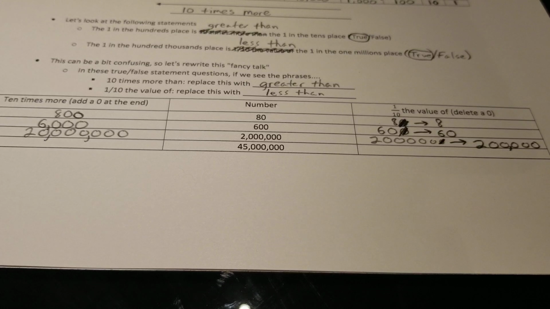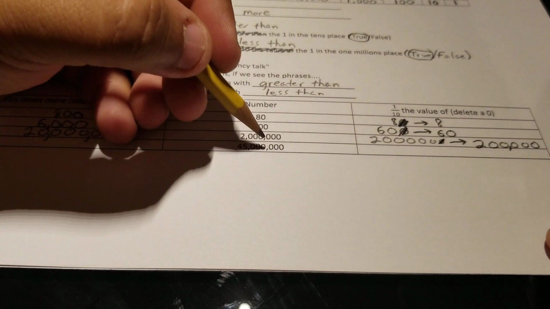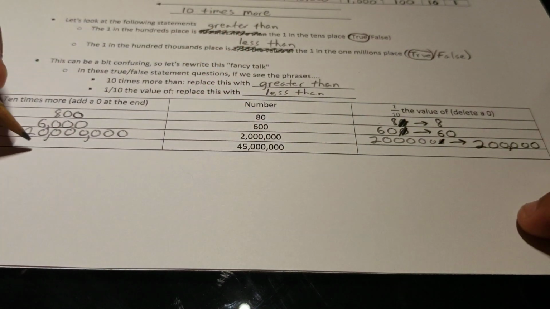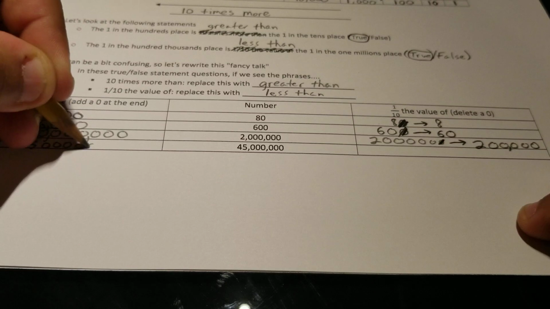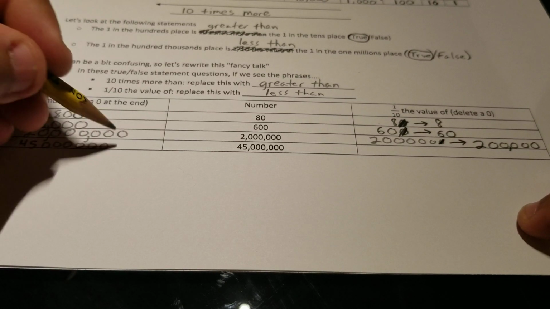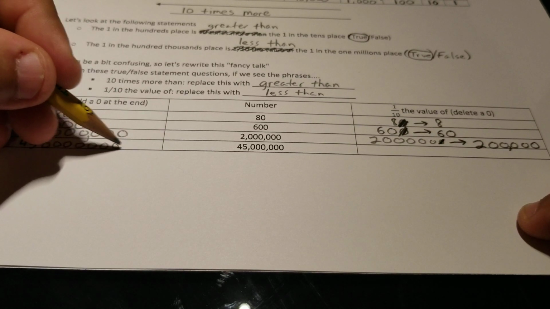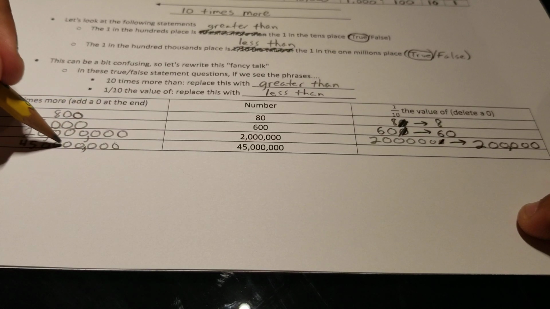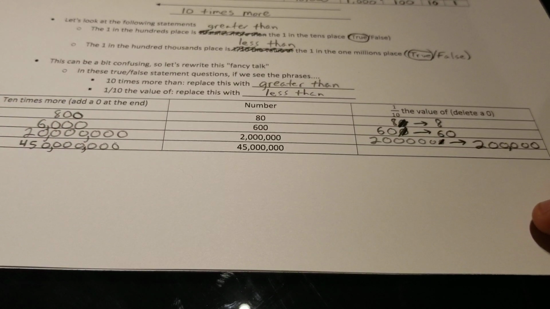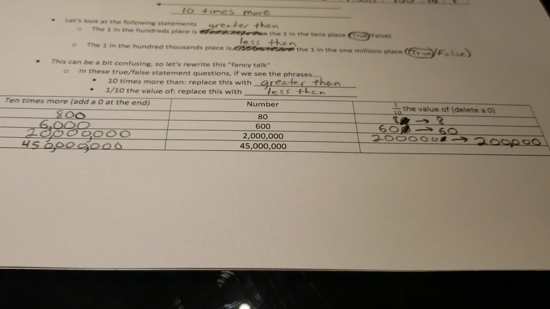My final number, again, I have 45 million, so I'm going to write 45 with my 6 zeros. I'm going to add the 0, and then from right to left, 1, 2, 3, comma, 1, 2, 3, comma, and I've got 450 million.